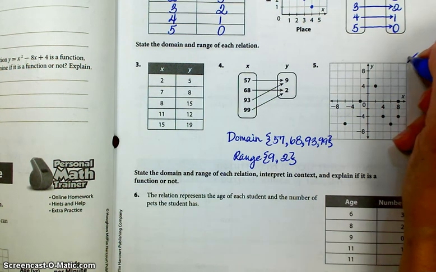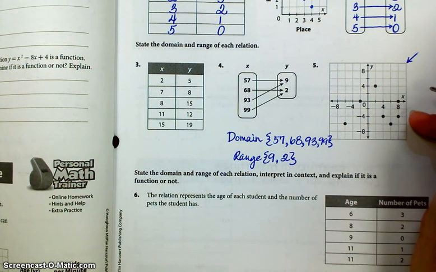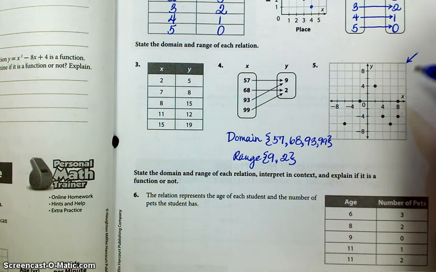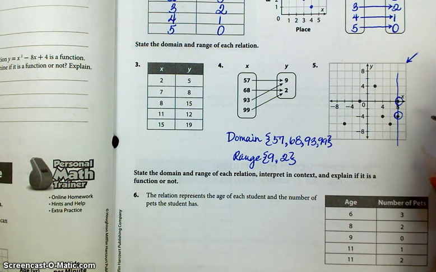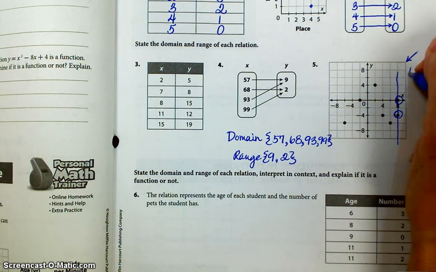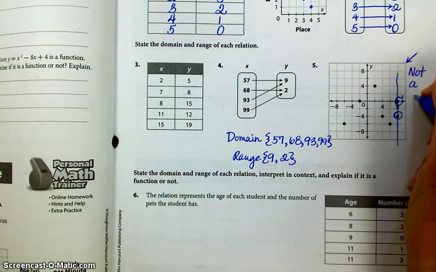But I'm also going to ask you, is number 5 a function? And I'm going to say no, it's not. And the reason why is because if I pass a vertical line here, both of these hit that line, and so it fails the vertical line test. This is not a function. Okay.